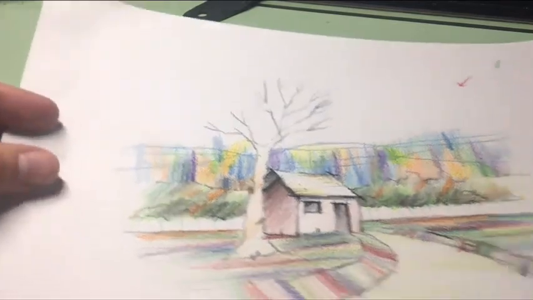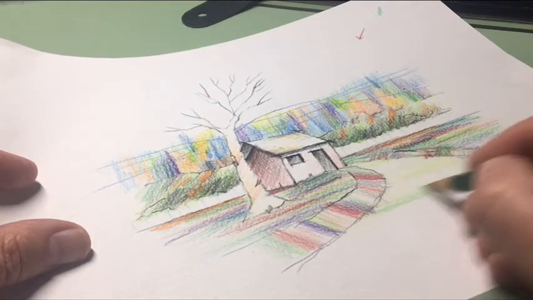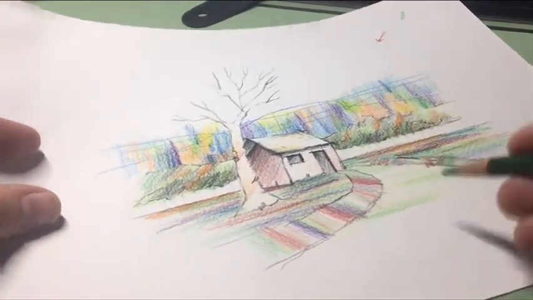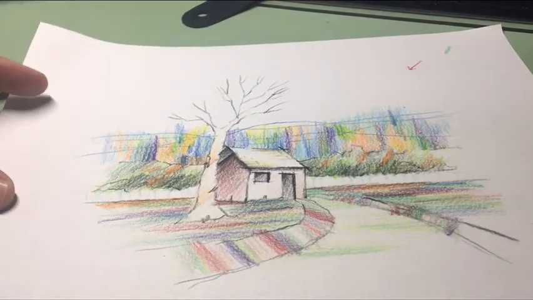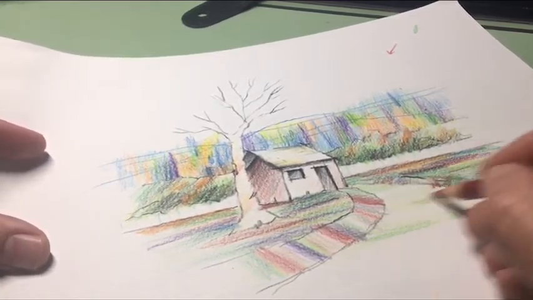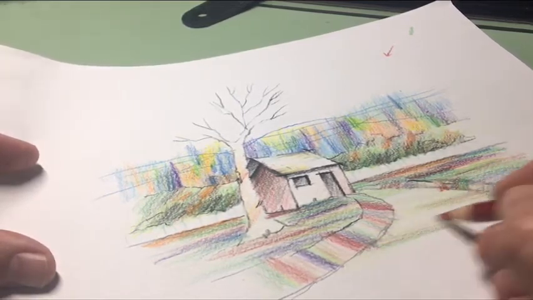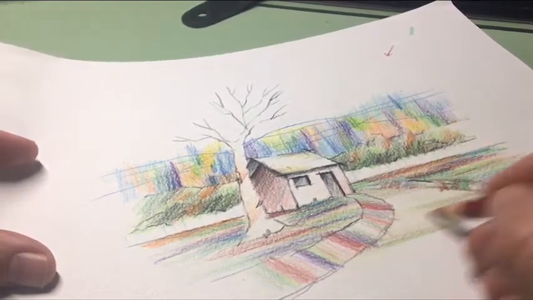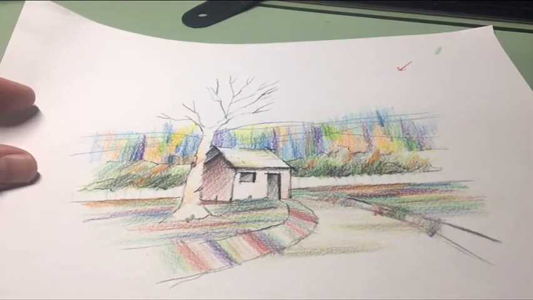All right, so you can see a lot of that color rainbow effect happening here. The color pair to green is red. So if I want to mute this and make it a little bit more of a brown color, I just come over here with a very light touch and add just a little bit of red over the top of that, and that'll mute that down to a more brownish color. You can see that there.